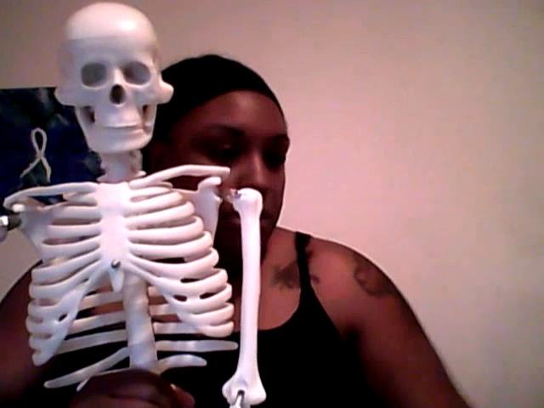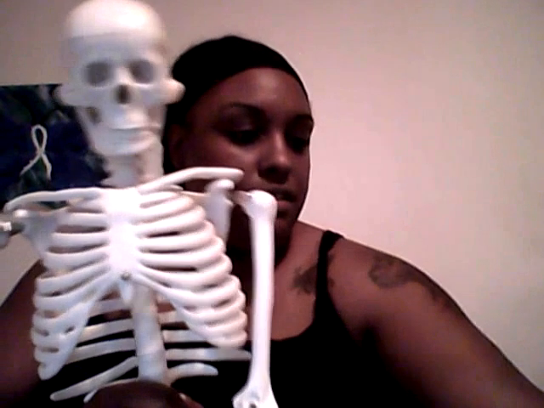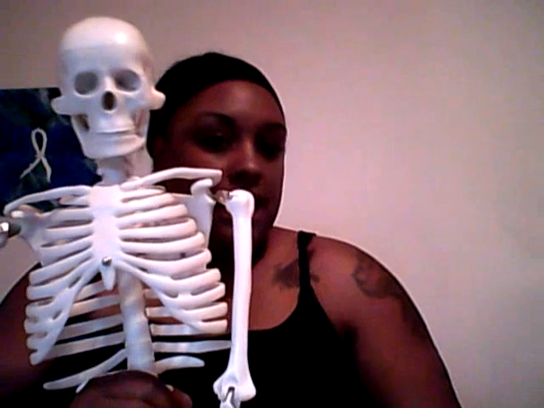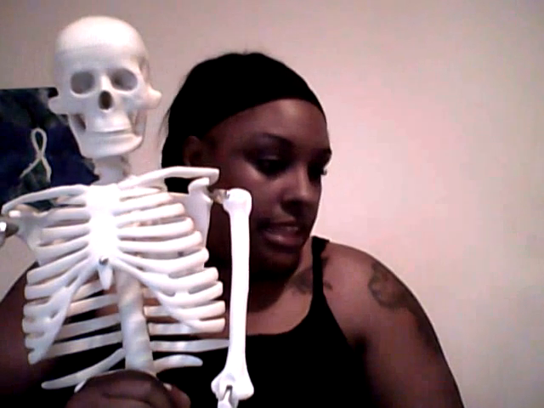Okay, so facial bones. The first one that we are going to be looking at is the maxilla. So that is the upper portion of the jaw here. The nasal bone is there.